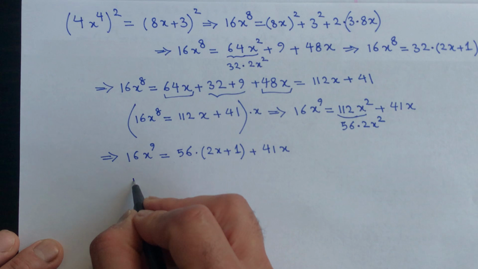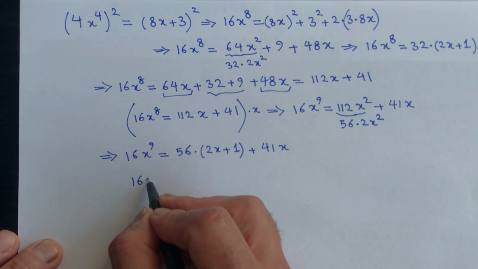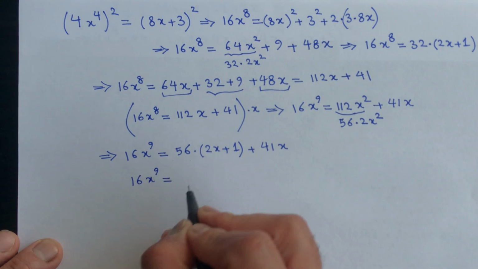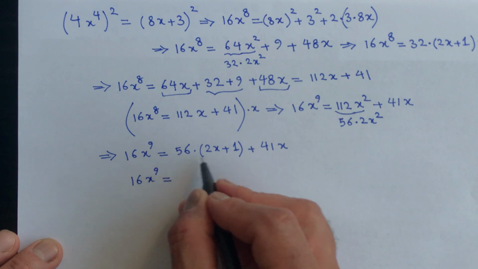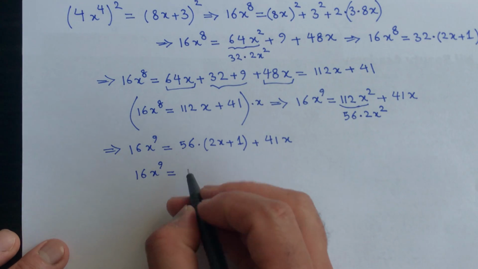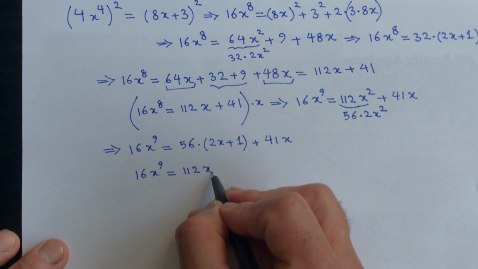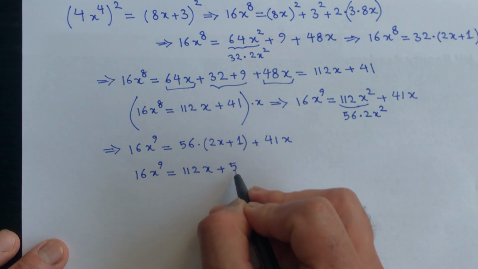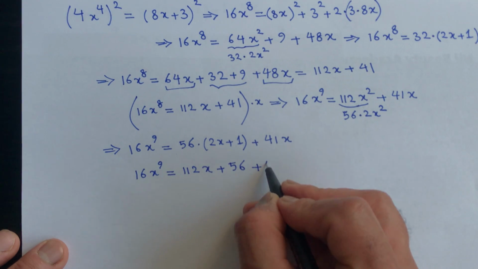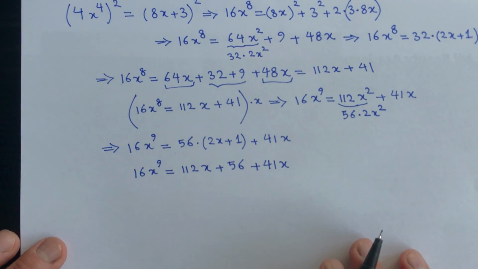So 16x⁹ equals, I can multiply into the parentheses, 112x plus 56 plus 41x.